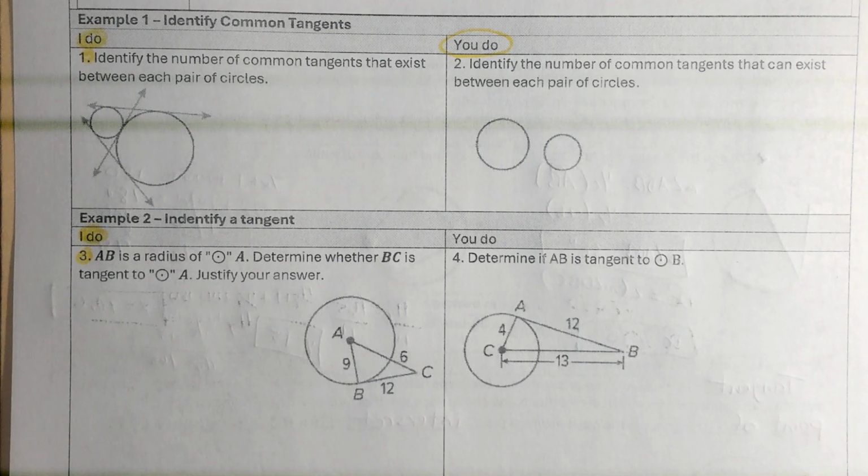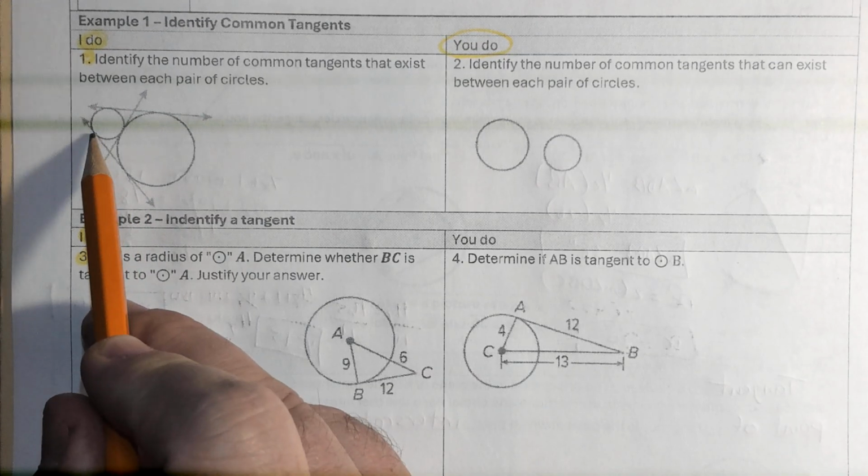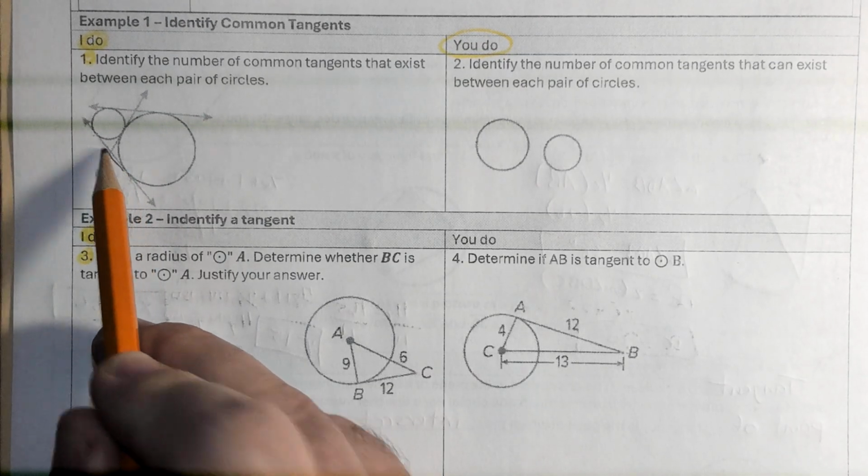All right, so example 1, identify common tangents. We're on page 2. So you see the I do's on the left. Those are the ones I'm going to do. The you do's, those are the ones you're going to do. All right, so number 1, identify the number of common tangents that exist between the pair of circles. Okay, so this line touches both of these circles in one point. So here's 1.